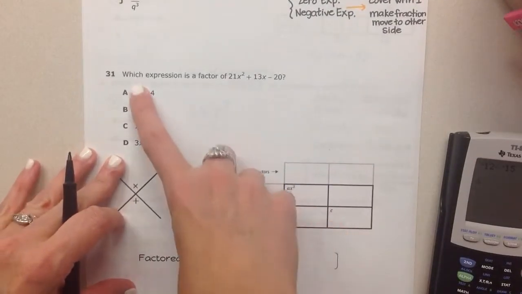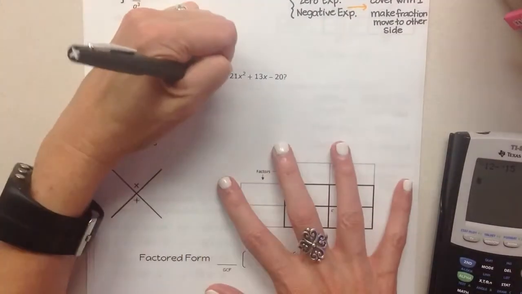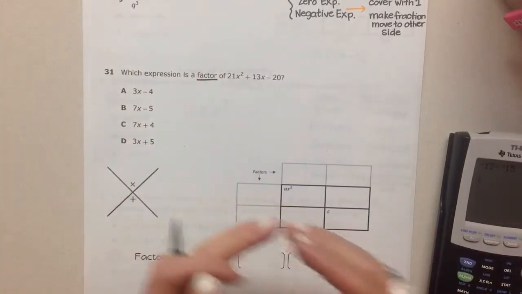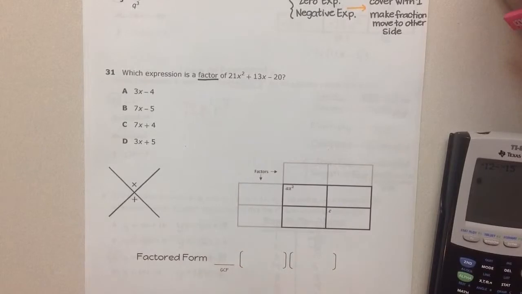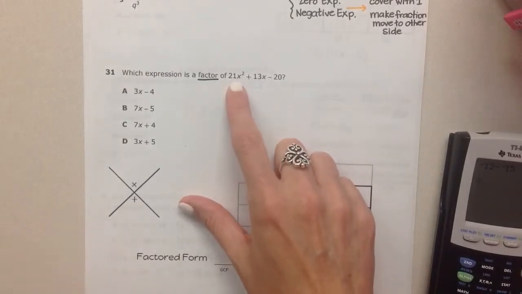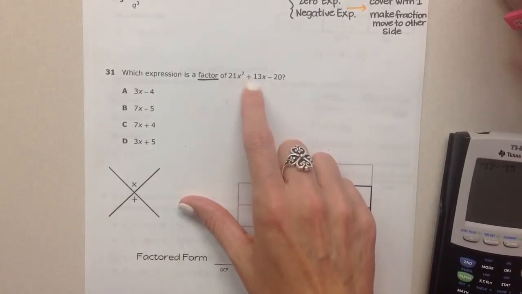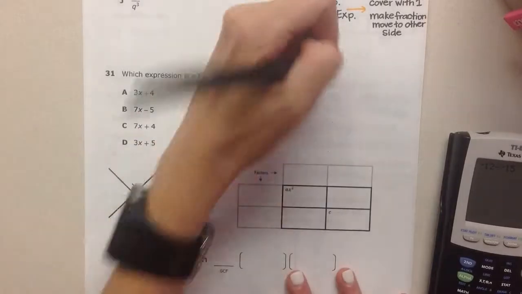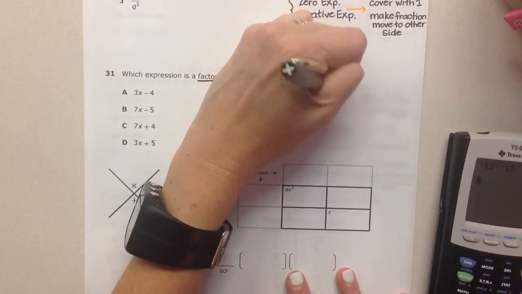All right, for question 31, it says, which expression is a factor? When you see the word factor, you need to think X puzzle so that you can figure out what goes in the two parentheses. And so we've got 21 times the value of x squared plus 13 times the value of x minus 20. So again, before I start factoring, I've got to check for a GCF first.